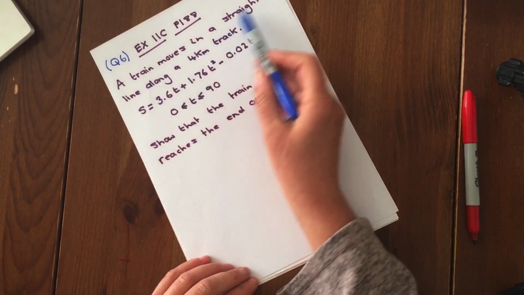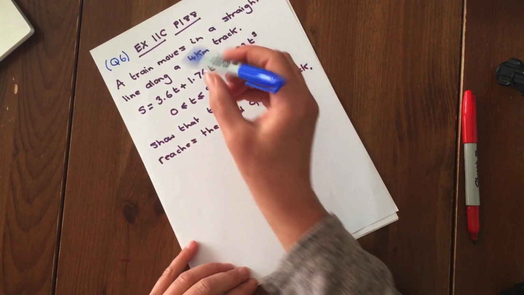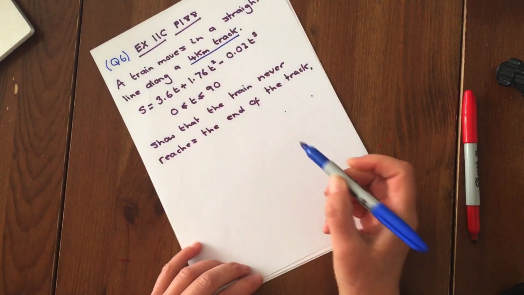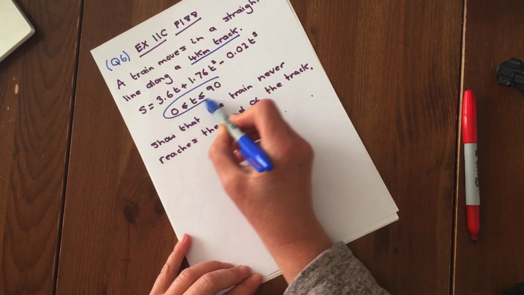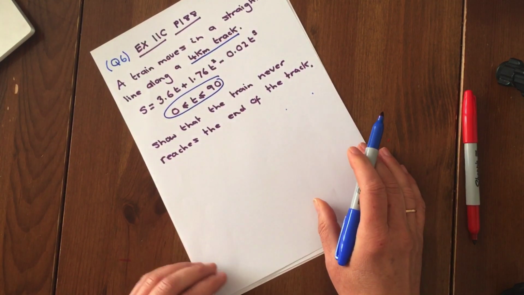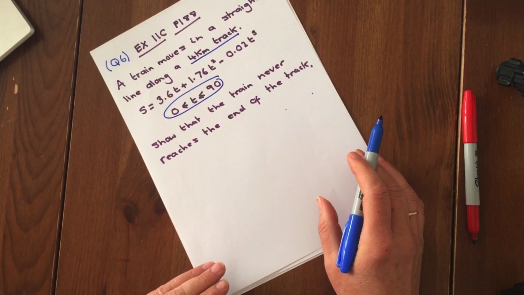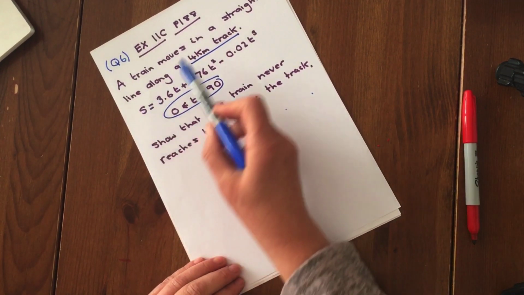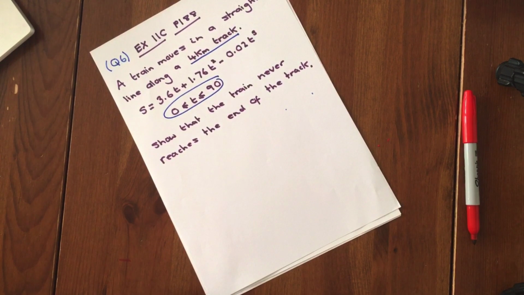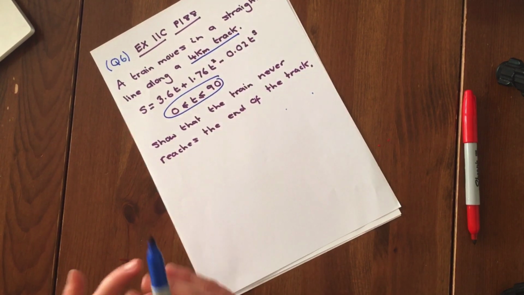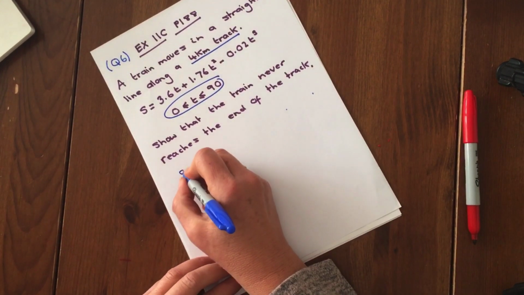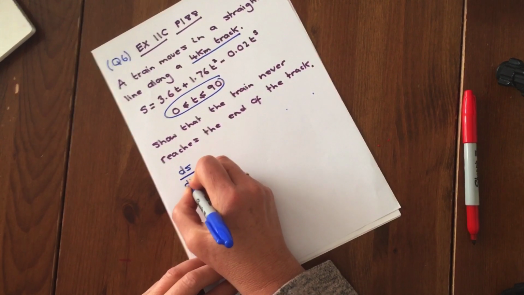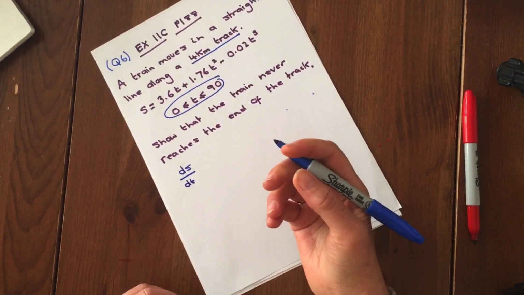A train moves in a straight line along a 4-kilometre track. So the track's that long. Here's my equation for S. I've given a restriction for time t. Show that the train never reaches the end of the track, i.e. I'm going to show S never gets to 4 kilometres, which is the total distance of the track. So we want to find the maximum distance. So we want to find ds by dt, and we're going to put that equal to 0.